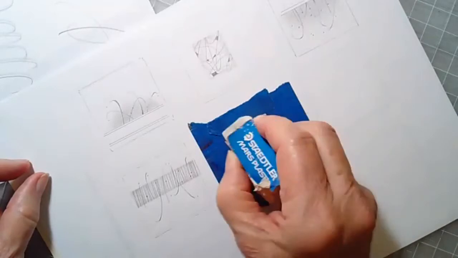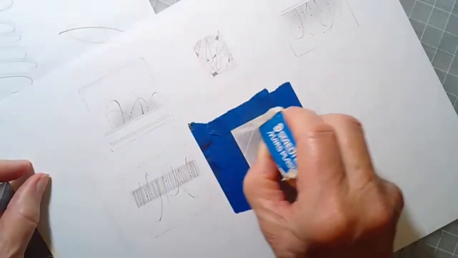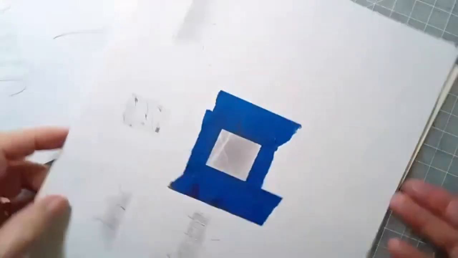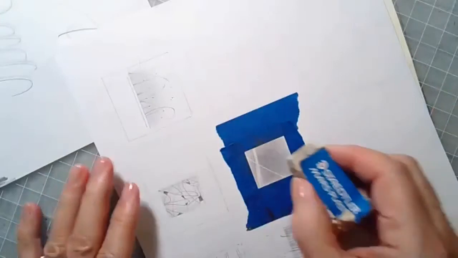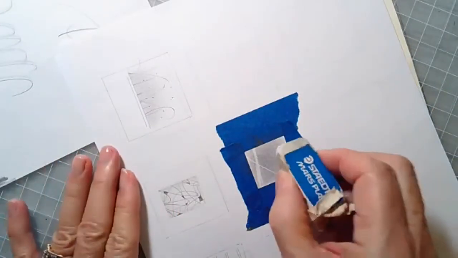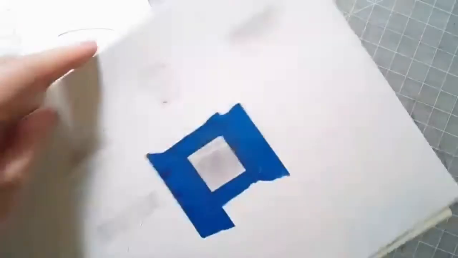You can get a rounded, softer edge. You can get a thicker edge if you don't get it razor sharp. But turn your page around and try to get on that really nice razor edge. Get these really cool looking lines.